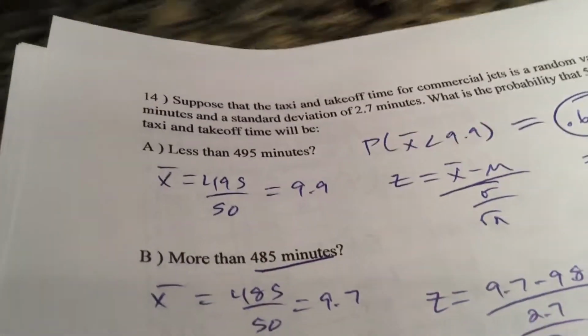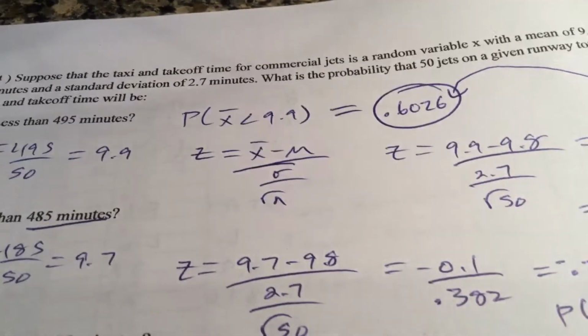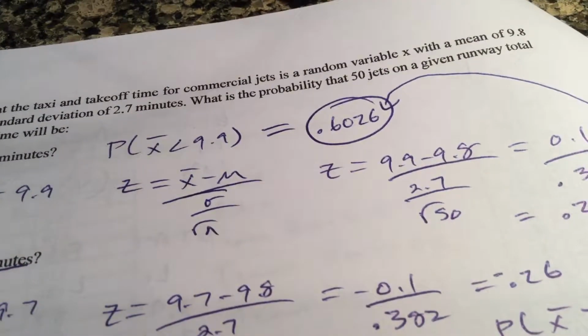All right, the next one here, the taxi and takeoff time for the commercial jets. We've done this one so many times. So for X bar, you need to divide that by 50. X bar is 9.9, so what's the probability X bar is less than 9.9? This is the first central limit theorem question because you have a sample size, so you need to use this formula. You'll be given that.